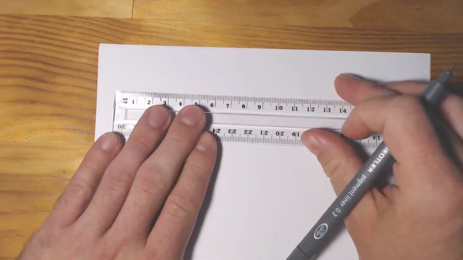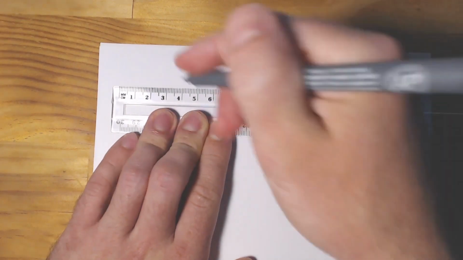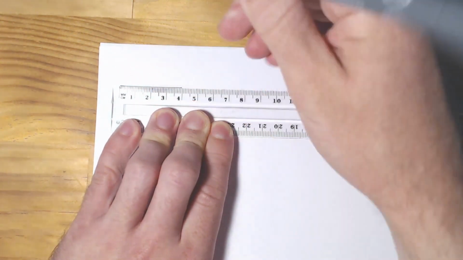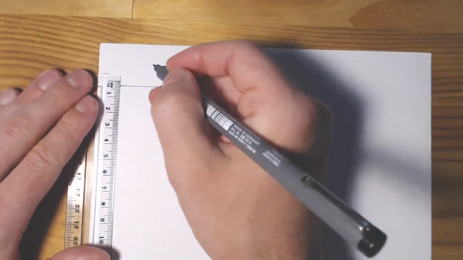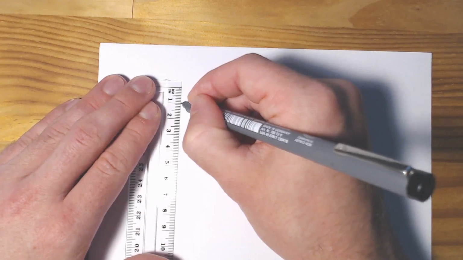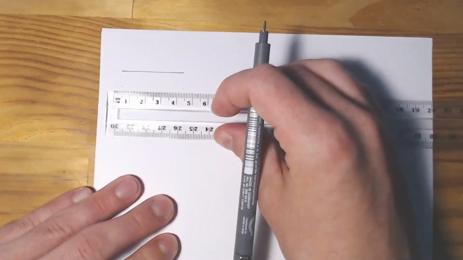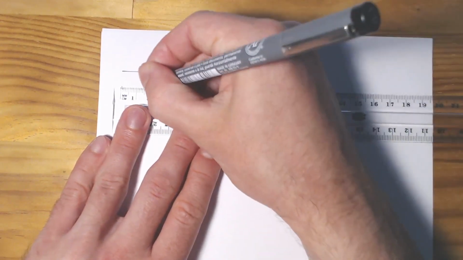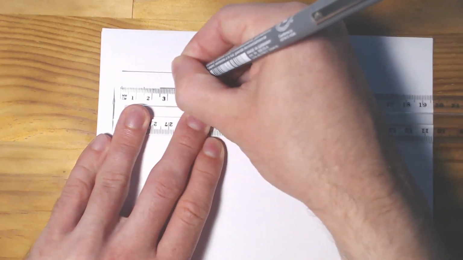All right, so we'll go ahead and just draw it with a straight edge just for the sake of nicety. So we're 40 millimeters wide, and we'll just come down here 10 and 10. And we know we'll be centered within that, 10 millimeters either side.